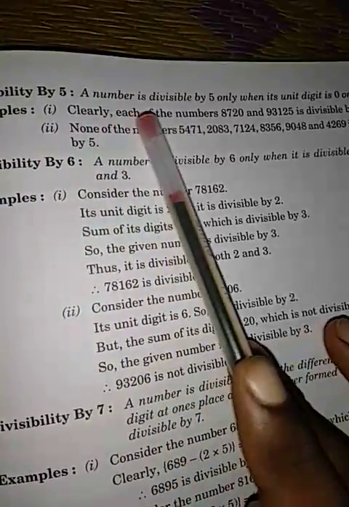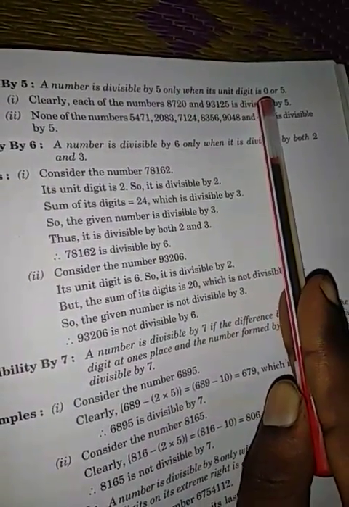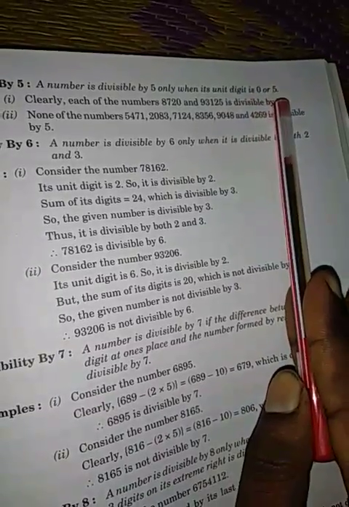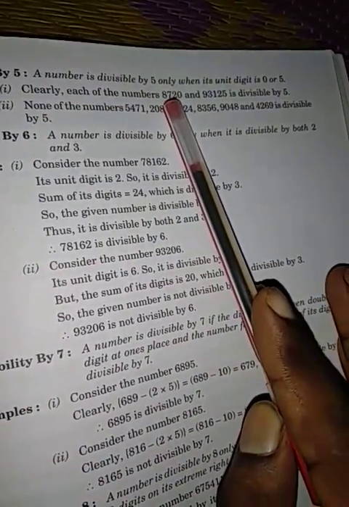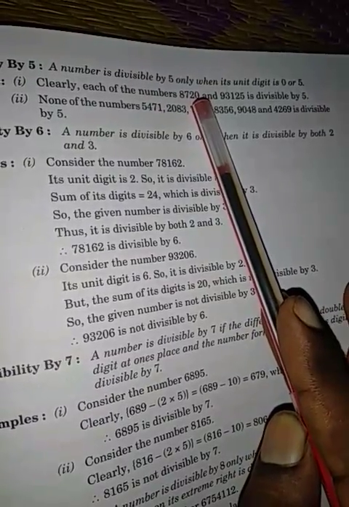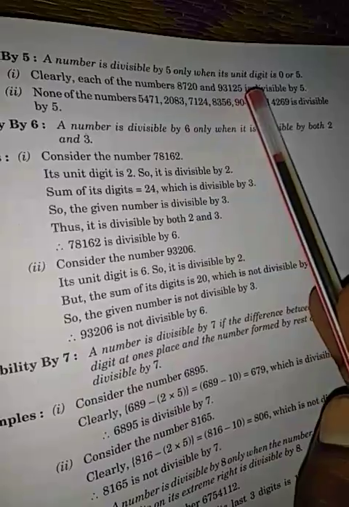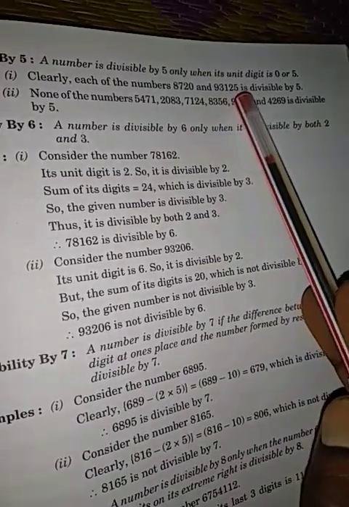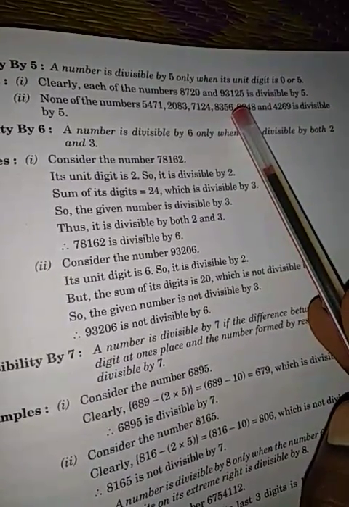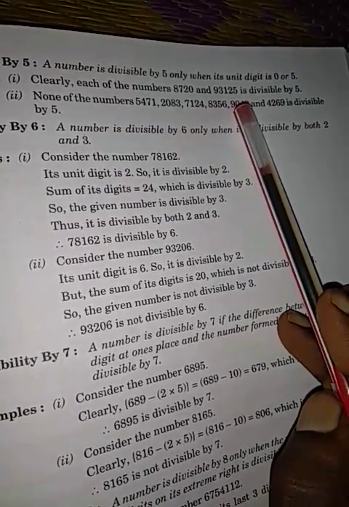Divisibility by 5. A number is divisible by 5 only when its unit digit is either 0 or 5. For example, 8,720. Its unit digit is 0, so it is divisible by 5. 93,125. Its unit digit is 5, so it is divisible by 5. So any number which contains either 0 or 5 in its unit place is divisible by 5.